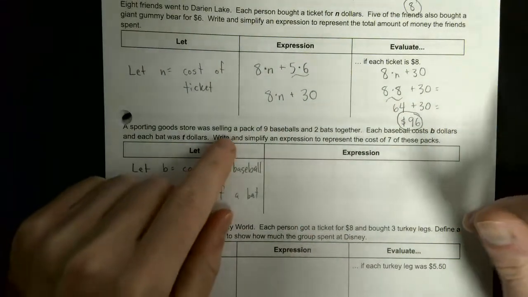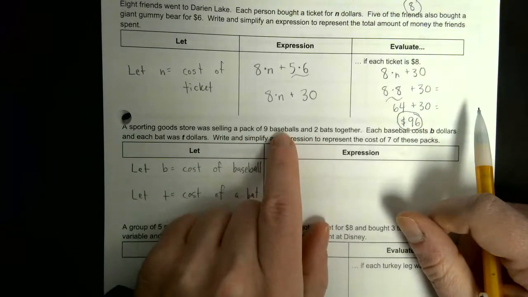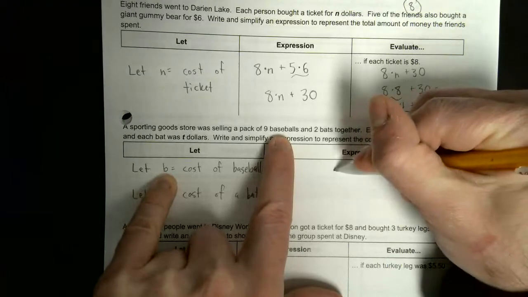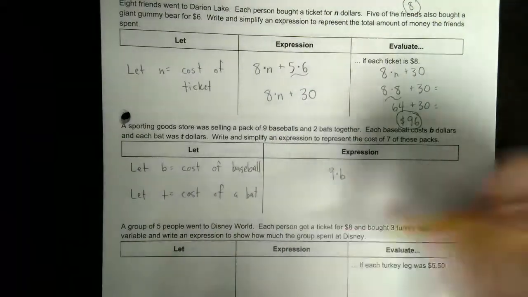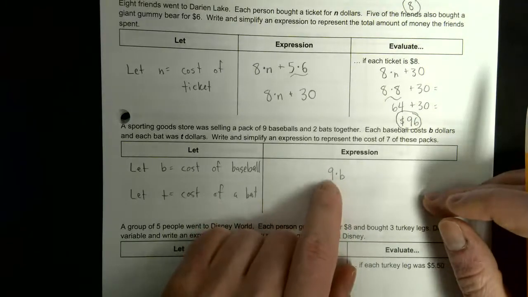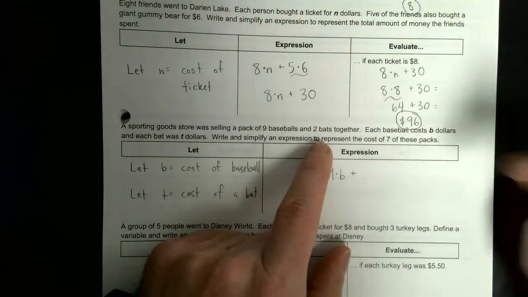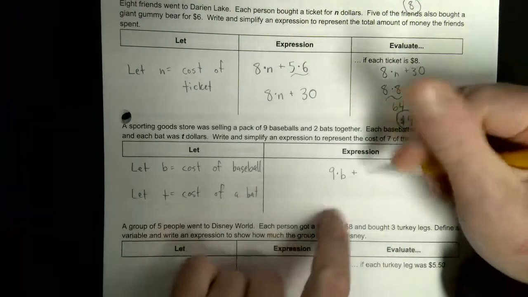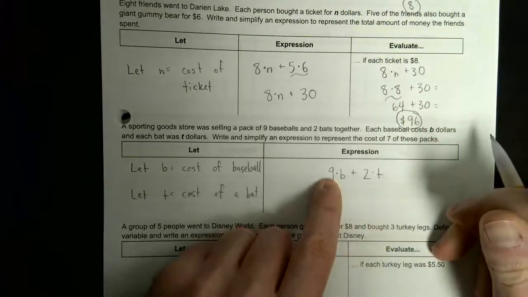In each pack, there were 9 baseballs and 2 bats. So you would be able to buy 9 baseballs. The cost of them is B. So to find the cost of the baseballs, it would be 9 times B. If the baseballs were $2, you would do 9 times 2 to find the total cost. We don't know the cost, it's B. So we'd do 9 times B. Plus, each pack had 2 bats. Each bat cost T dollars. So to find the cost of the bats, you do 2 times T. Now, that's 1 pack.